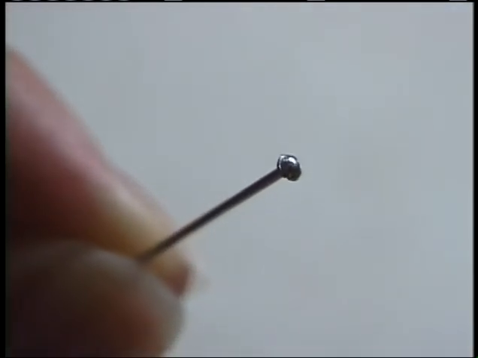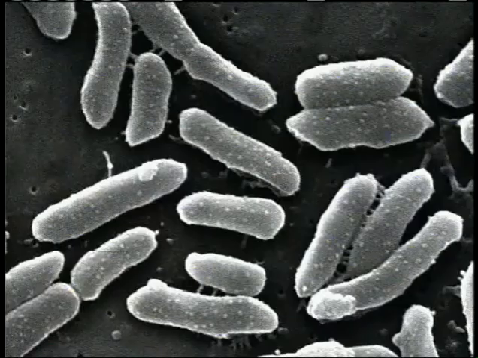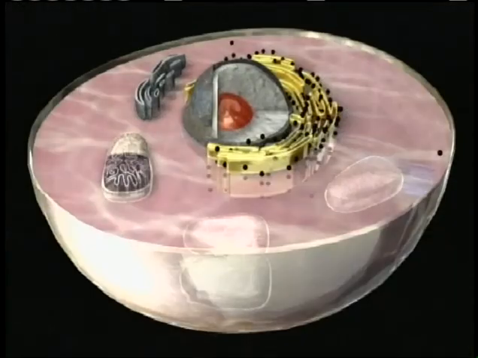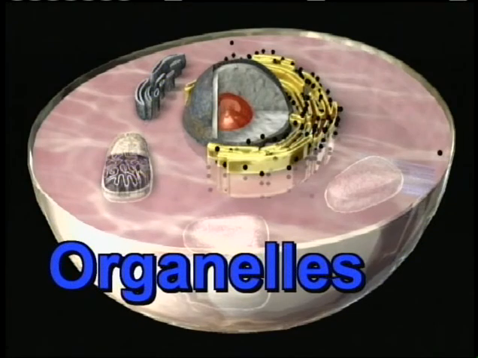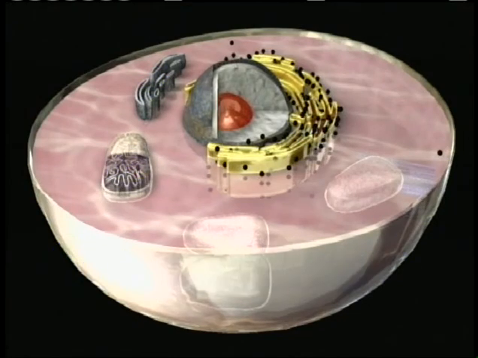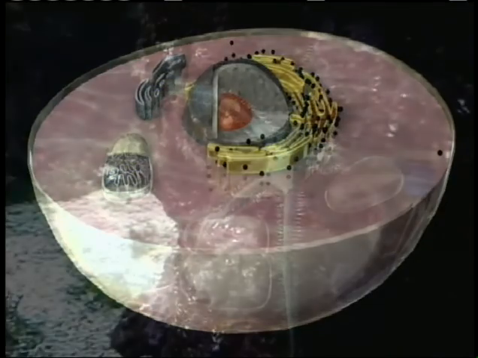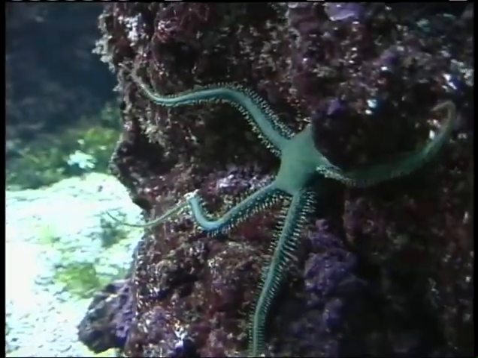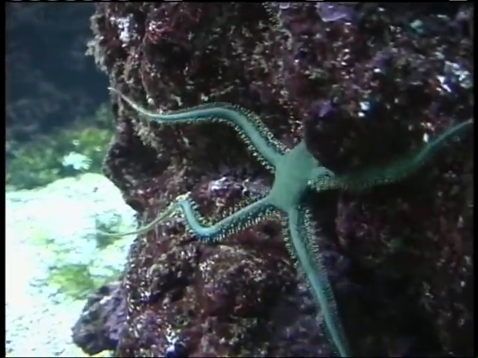Most cells are smaller than the head of this pin. But believe it or not, cells are made up of even smaller parts called organelles. Organelles are the structures within cells that break down food, move water, and store nutrients. All parts of a cell are extremely important in carrying out functions in both plants and animals.